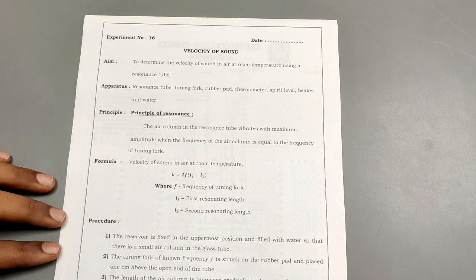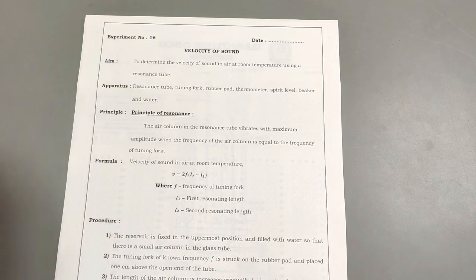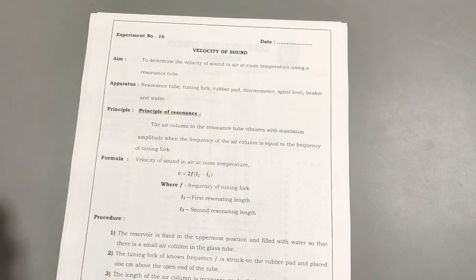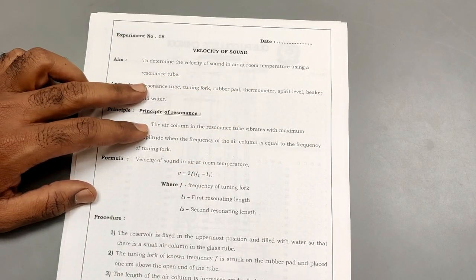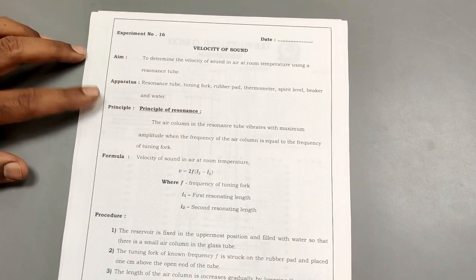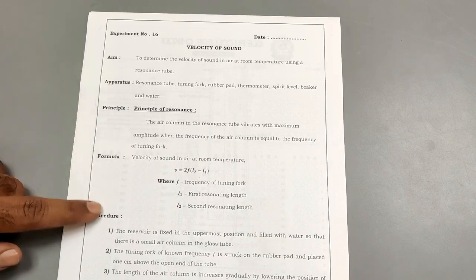Okay, so this is the chart we are going to follow in this practical. The name of the practical is velocity of sound. We are going to determine the velocity of sound at room temperature using a resonance tube. This is the aim of the practical. As I have told you in all the practicals, aim, apparatus and procedure, there is no need of writing these things in your practical examination.